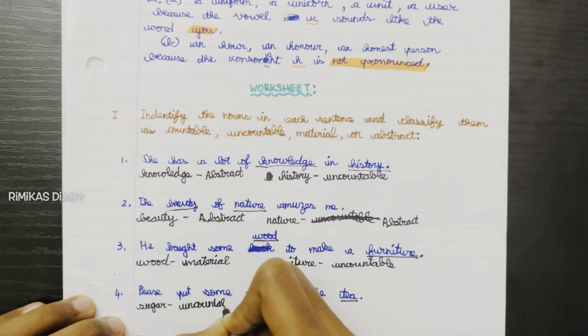Second question. The beauty of nature amazes me. Here, beauty is a noun and nature is a noun. So first, beauty. Beauty is an abstract noun. So nature is an abstract noun.